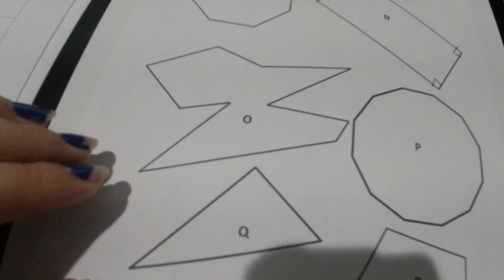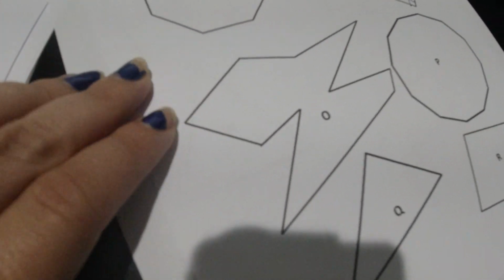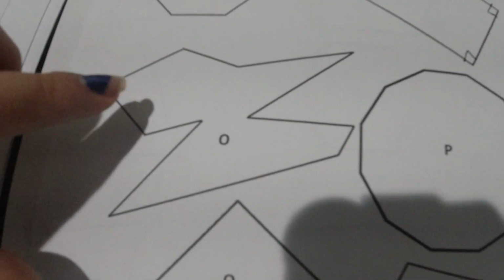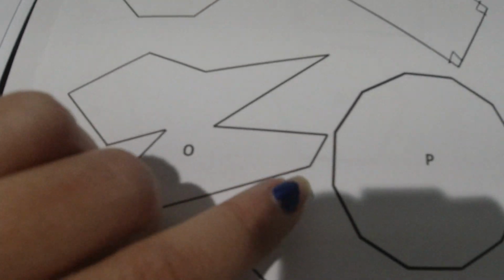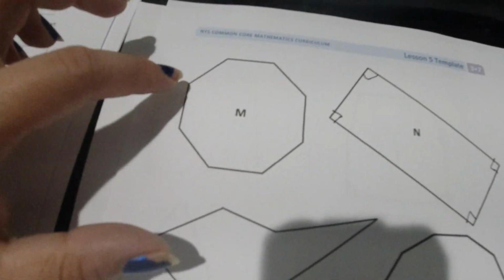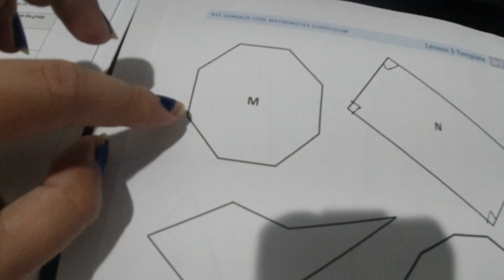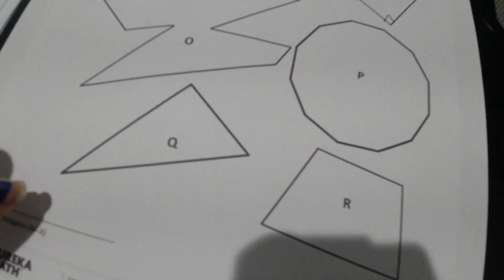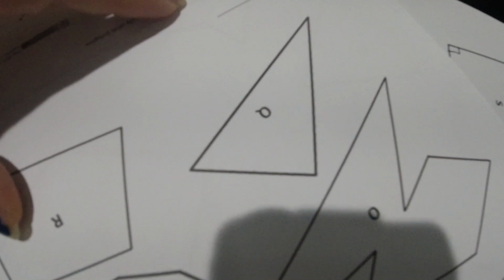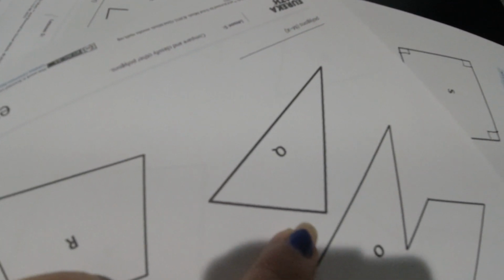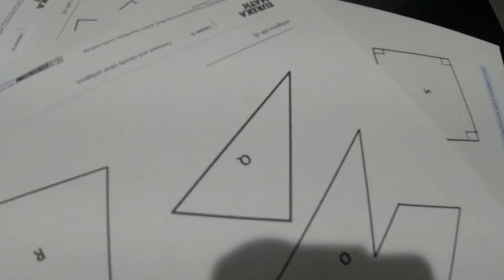Okay, looking here at O, this might look like it's a right angle, but as you can see, it's closing. And none of the other angles also seem to be a right angle, so no, O doesn't have any. I'm not sure if I went over M, but M does not have any because they're all greater than. P also doesn't have any. Q, if we turn this one a little bit, it might. Oh, if you look at Q and we straighten it out, it does seem to have a right angle right here.